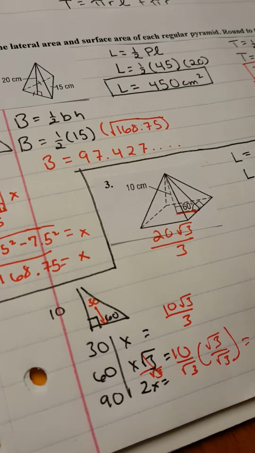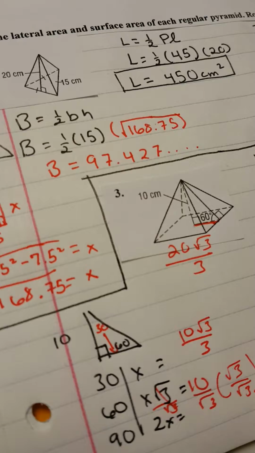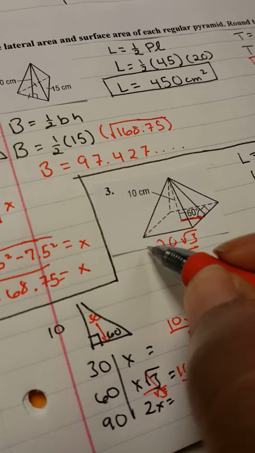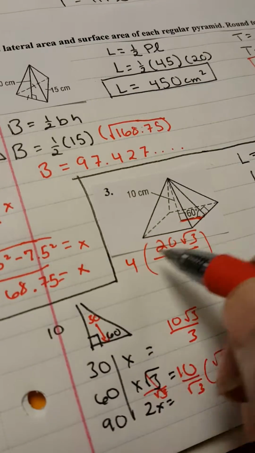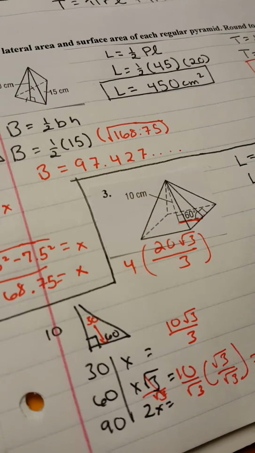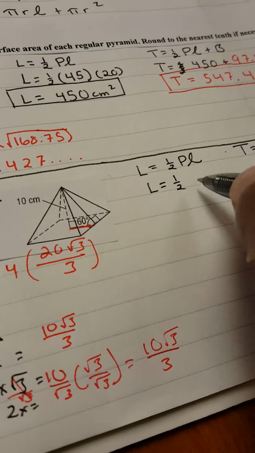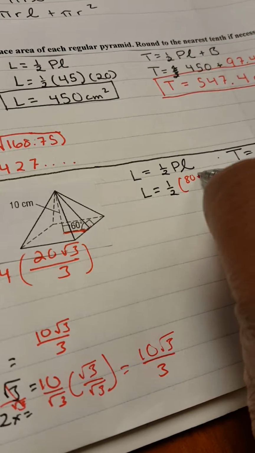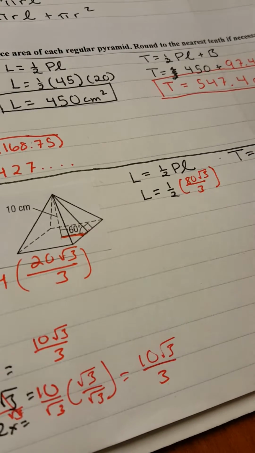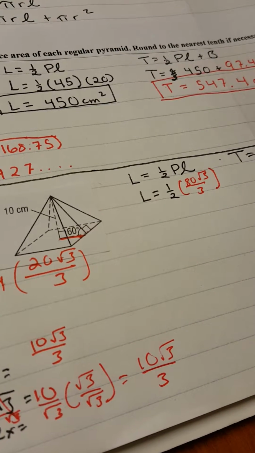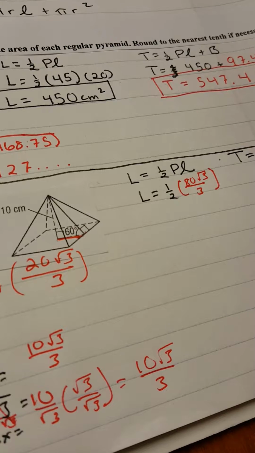So for the perimeter, we would be doing 20 square root of 3 over 3 times what? Times 4. So our perimeter would be 80 square root of 3 over 3. And did that give us the slant height?